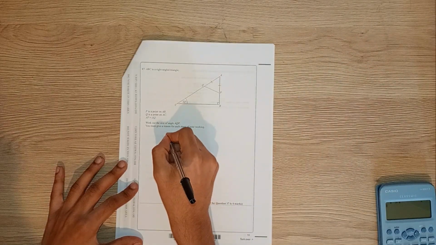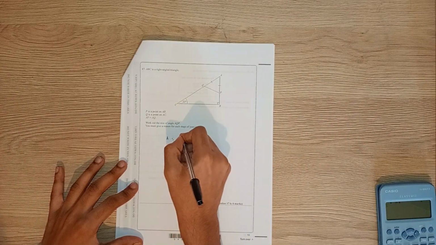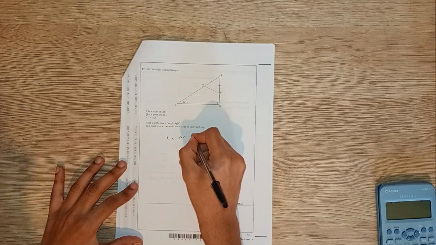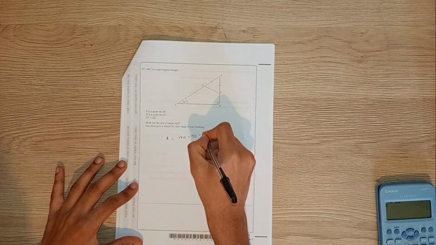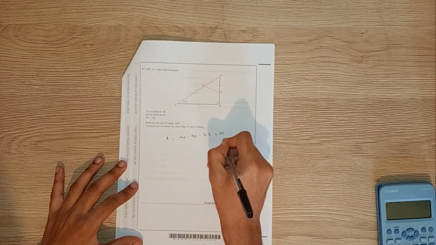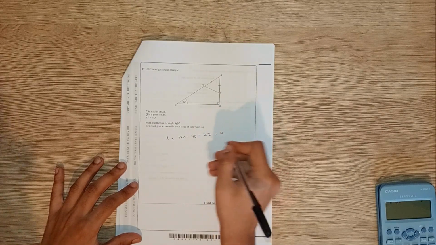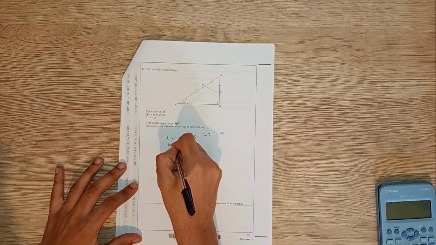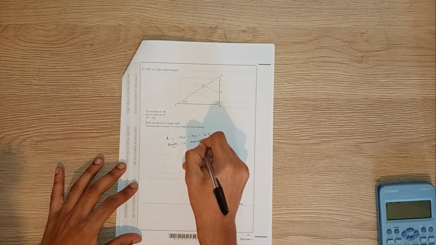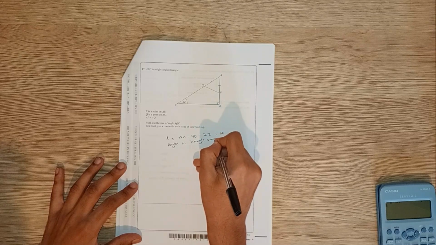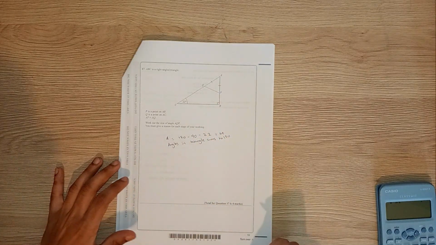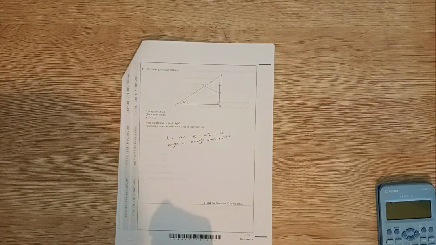So then if we do A equals 180, and since it's a right angle, we do minus 90 and then minus 22, and then we get 68. And we also got to say that angles in a triangle sum to 180, and then we also got to consider triangle AQP.